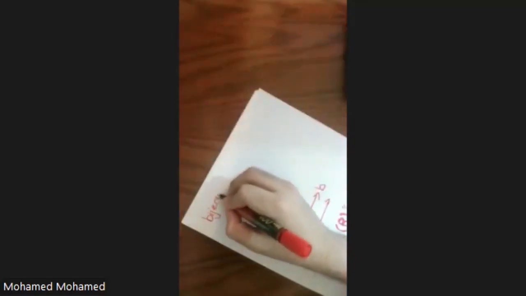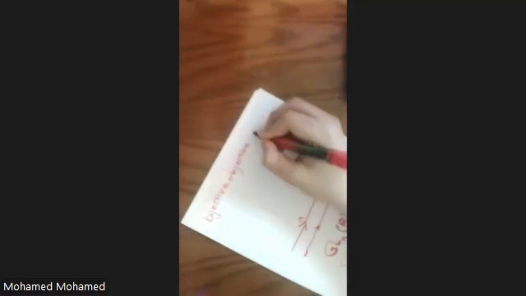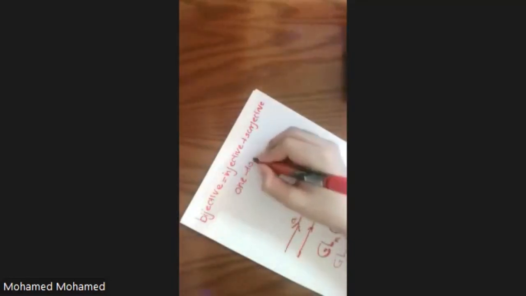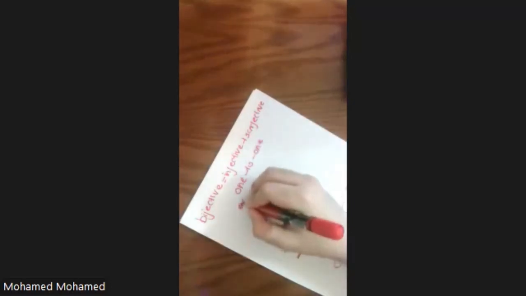Bijective equals injective plus surjective, which only confused you more. It actually means one to one and onto, which means that every x has an x squared, and every x squared has a root x.